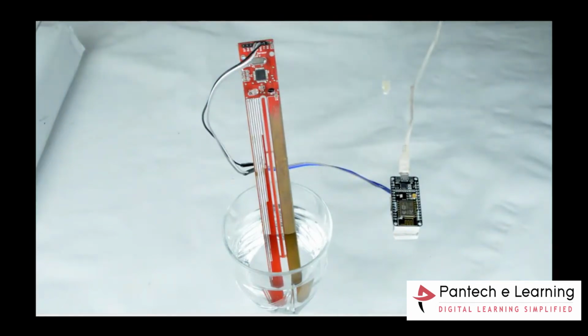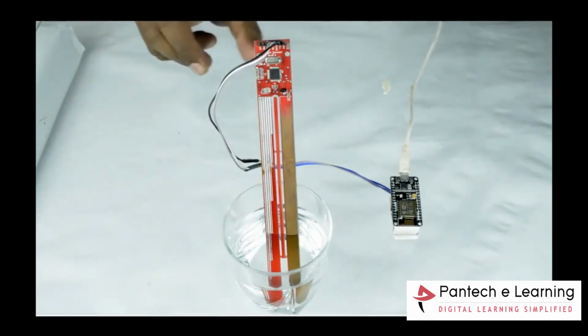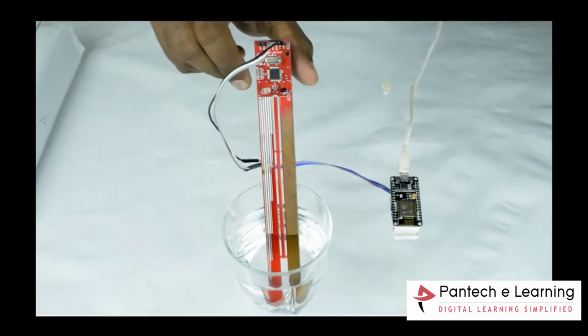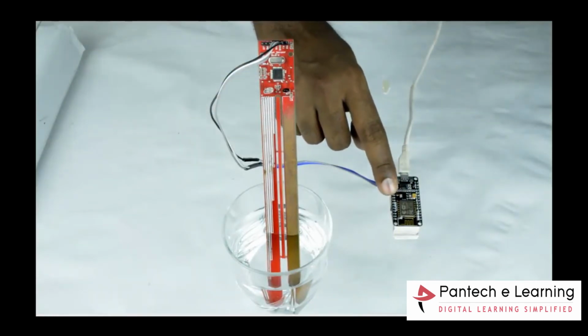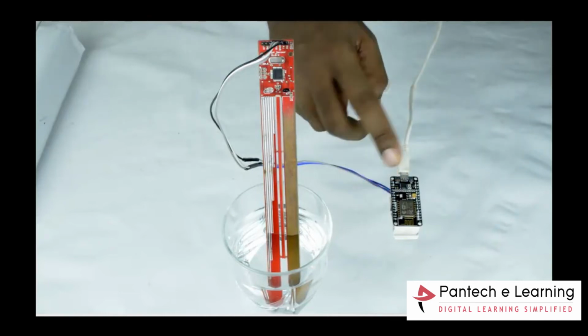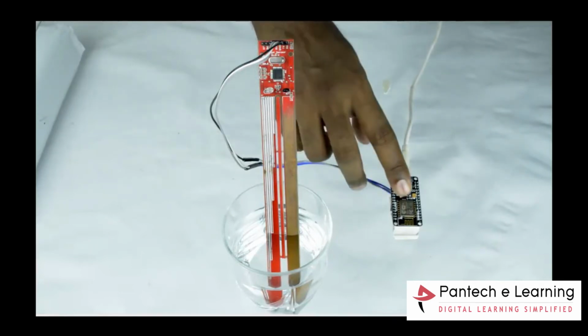Then when it comes to its working part, the sensor senses all these four parameters, all these four values, and it sends those values to the controller. The controller will be continuously uploading these values to our client website.